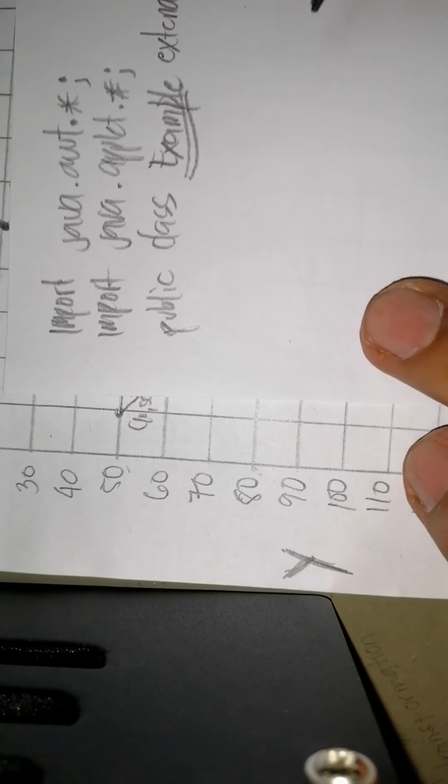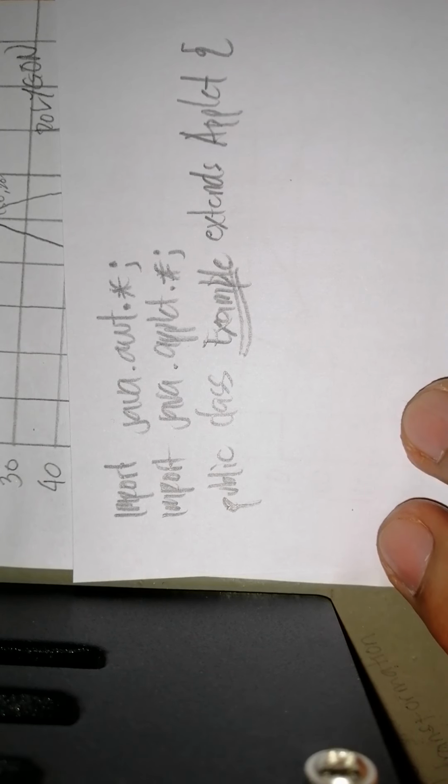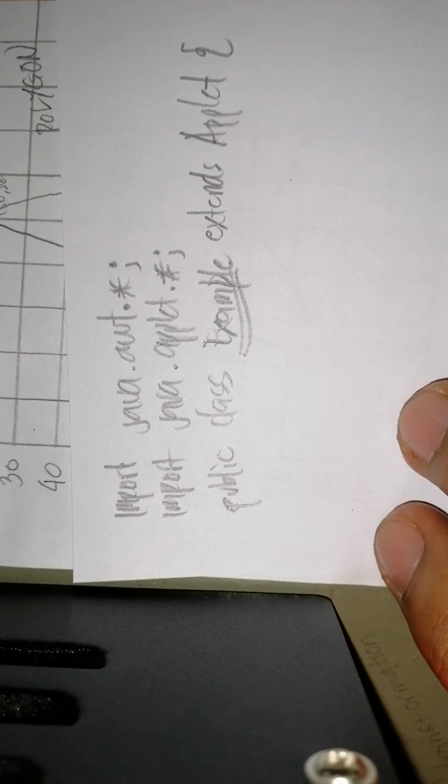Okay? Next, guys, we will create methods. We have two default methods, which are public void init, or initialize, and public void paint, where graphics is created.